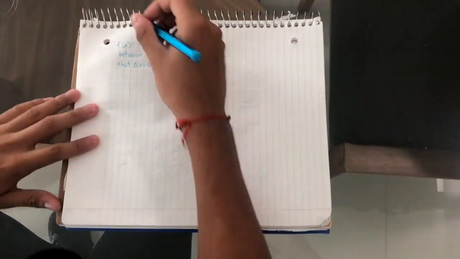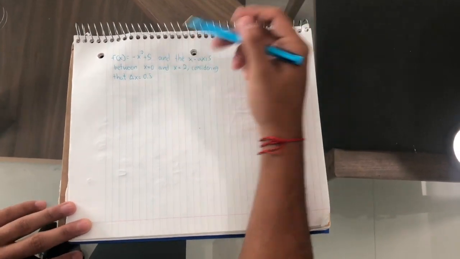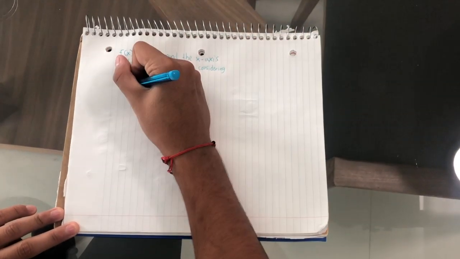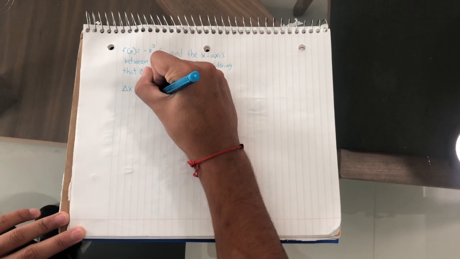Here you have an example where you're getting the formula and the places where you're going to get the sums. Between x equals 0 and x equals 2, considering that the change in x is equal to 0.5. First you have to get the number of segments so you can get the sums.